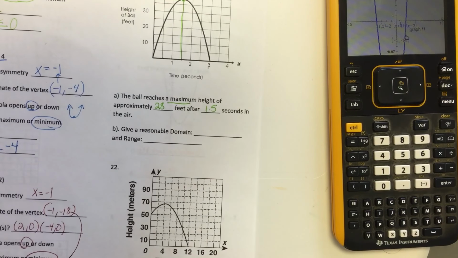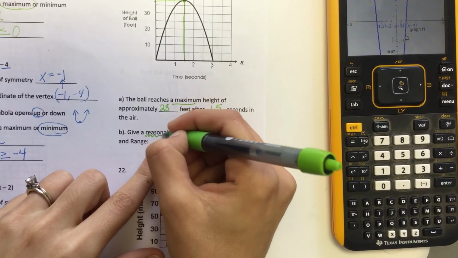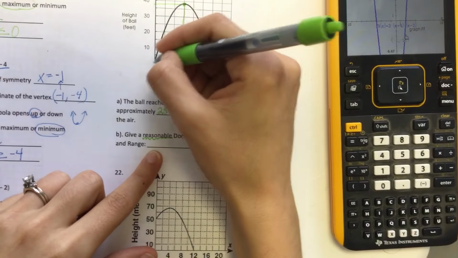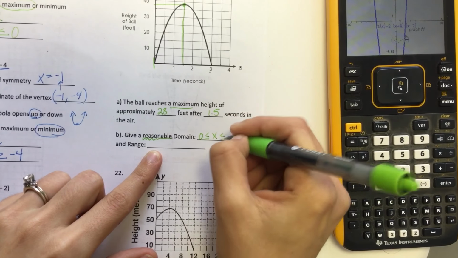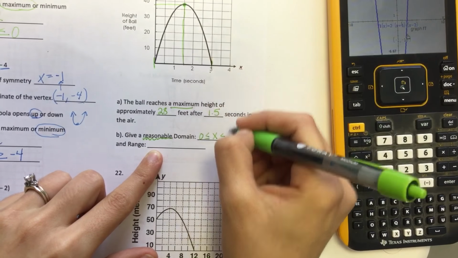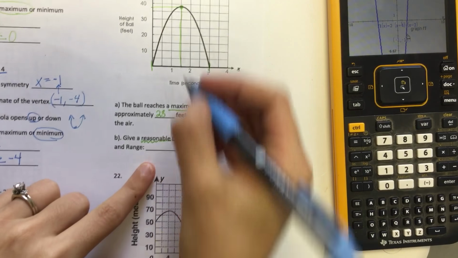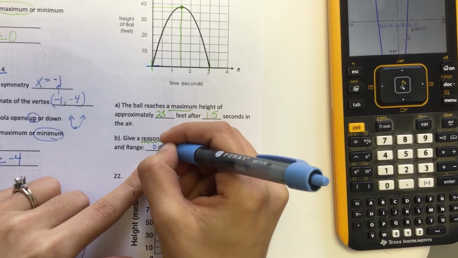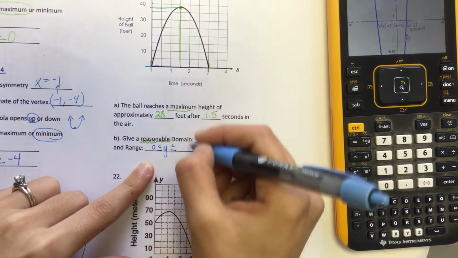Reasonable domain and range. So normally my domain is all real numbers, but because it says reasonable, it can't really be all real numbers. So we start at the left, 0 is less than or equal to x, which is less than or equal to, and we go to our right, which is 3. Range, we start at the bottom, which is 0, and we go to the top, which is 28.